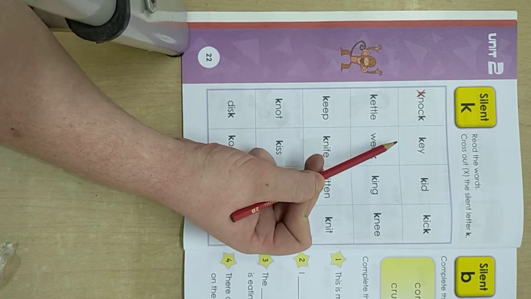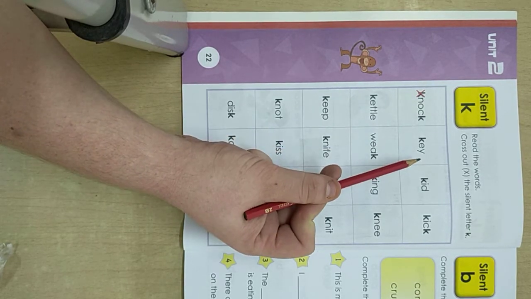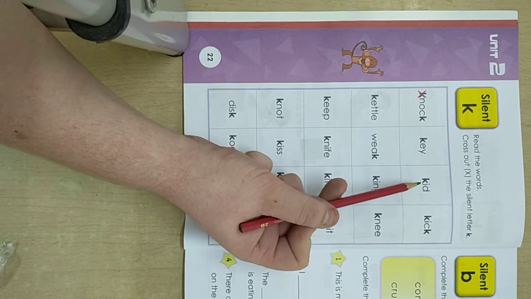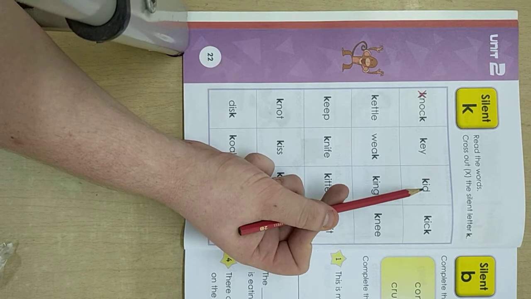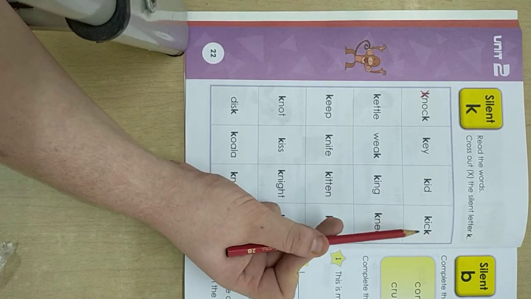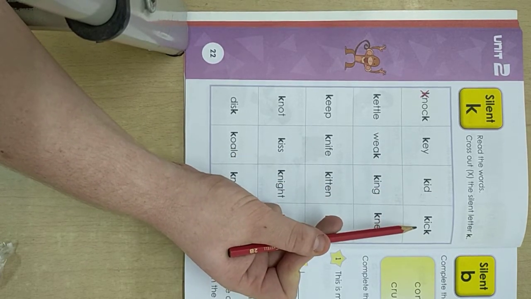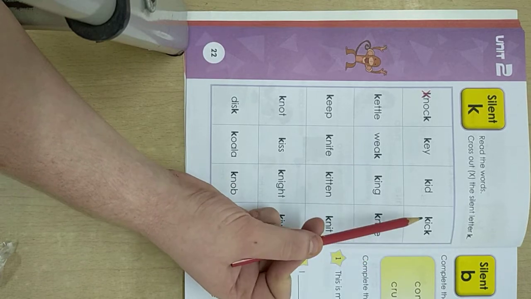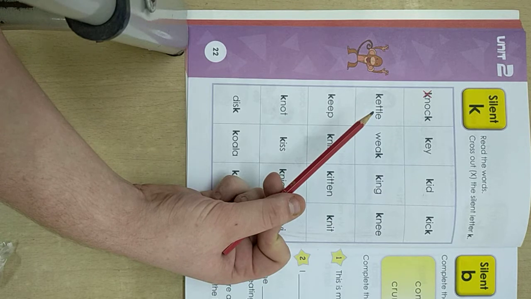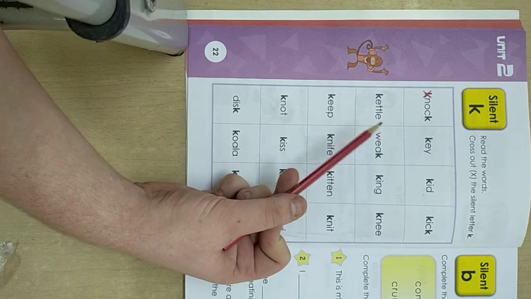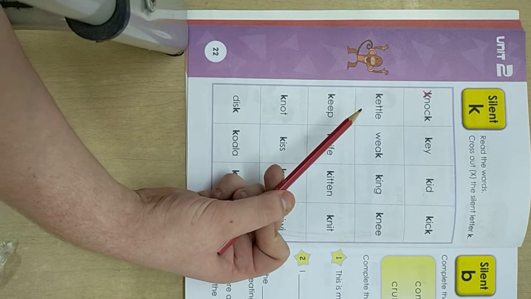No. So it's a K sound. Key. Is there a letter N? No. Kid. Do you see any letter N's before the letter K's? No. Kick. Yes or no? No letter N. Kettle.